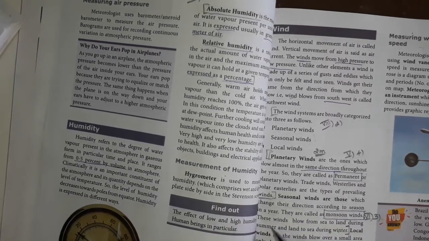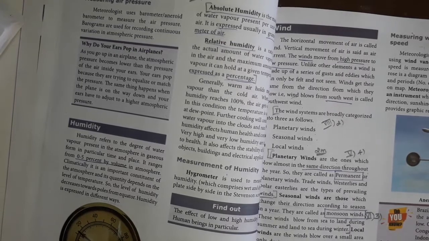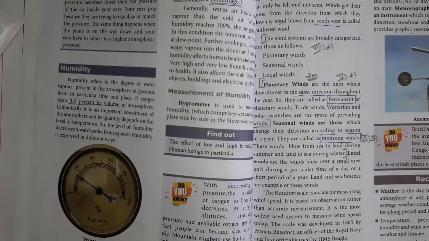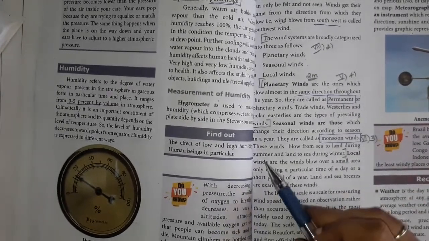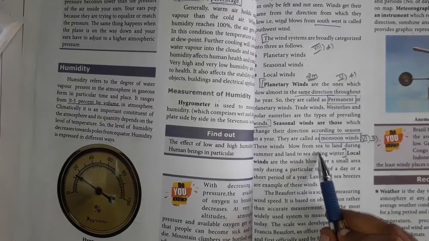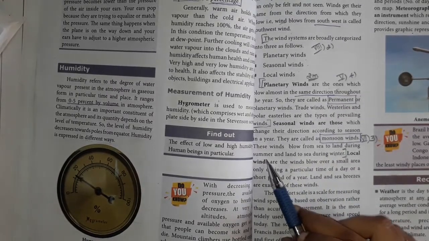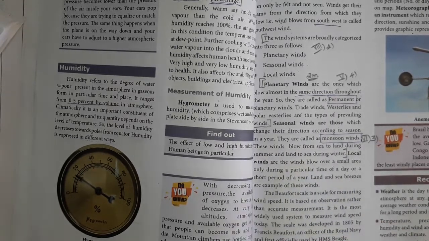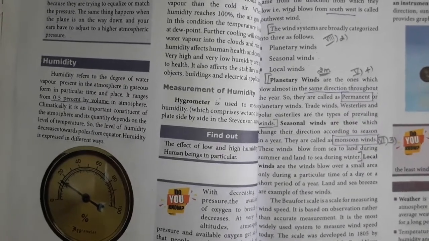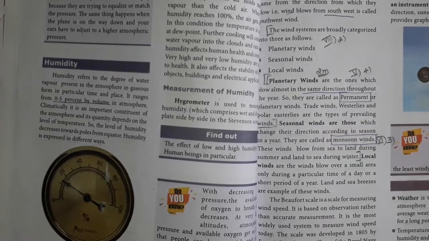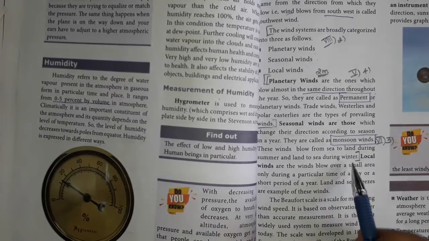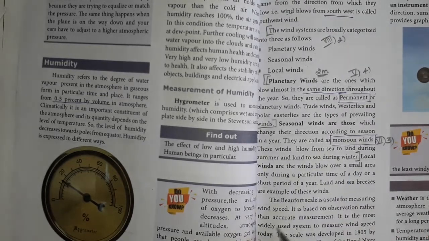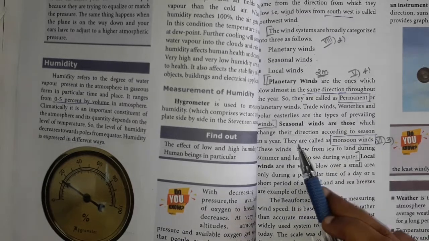Monsoon winds. These winds blow from sea to land during summer and from land to sea during winter. It is called seasonal winds.